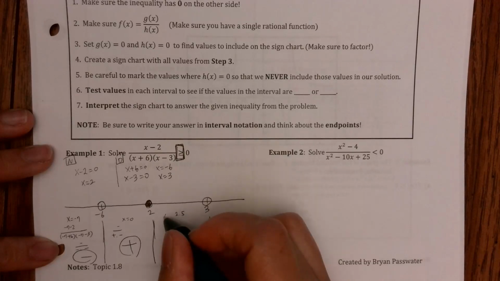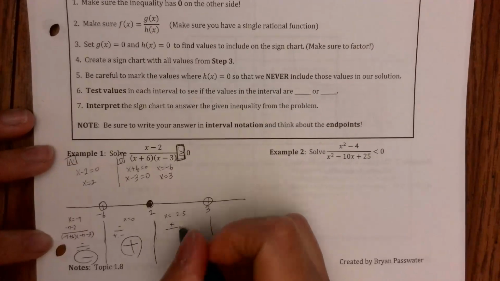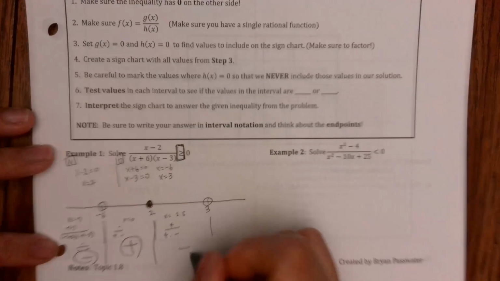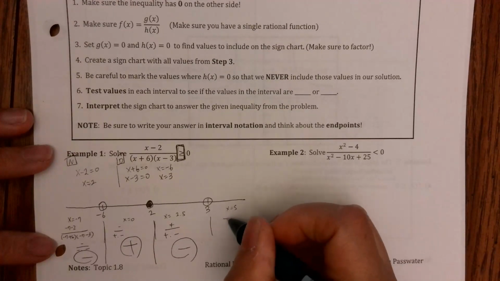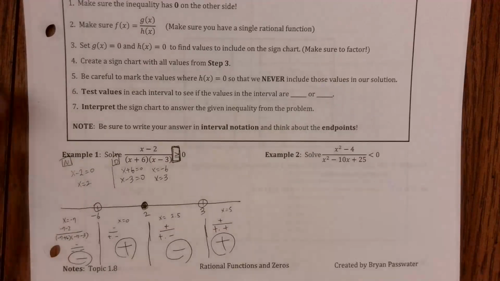Now 2.5. This was tricky, wasn't it? Because you have to pick between 2 and 3. 2.5 minus 2 is positive. 2.5 plus 6 is positive. 2.5 minus 3 is negative. I get negative. x equals 5: 5 minus 2 is positive, 5 plus 6 is positive, 5 minus 3 is positive. Positive, positive, positive. There you go.